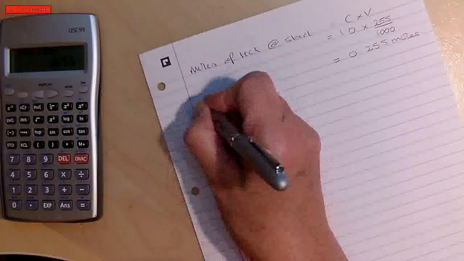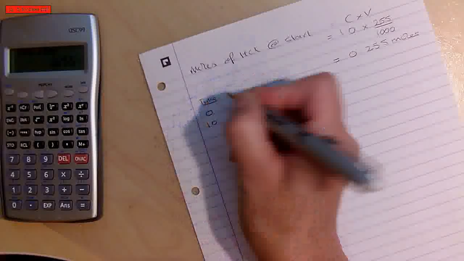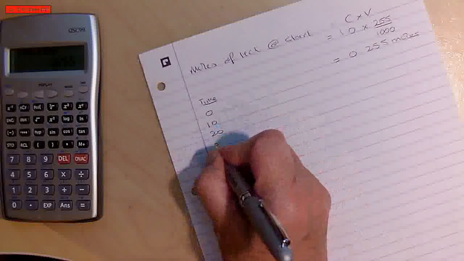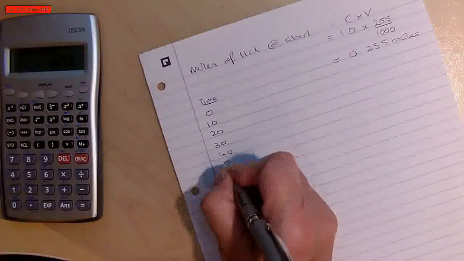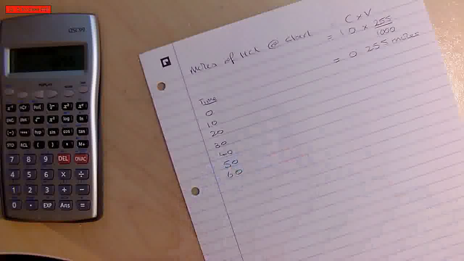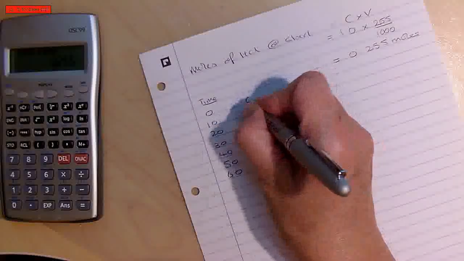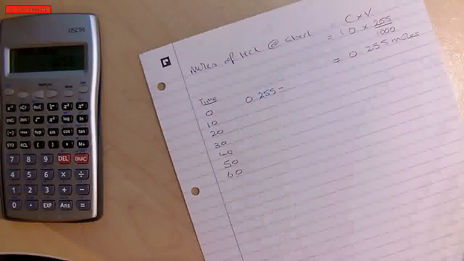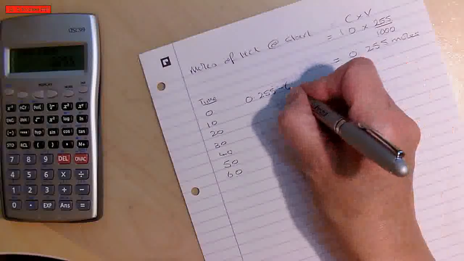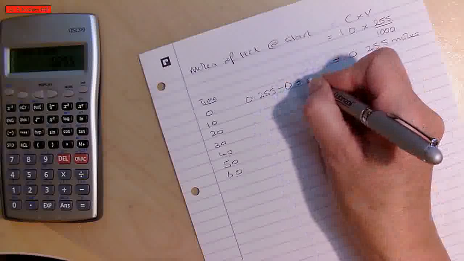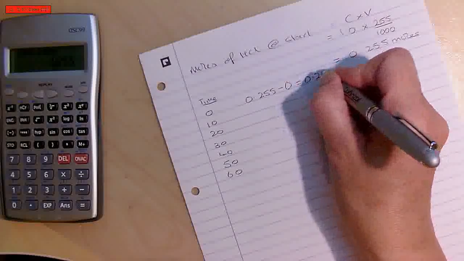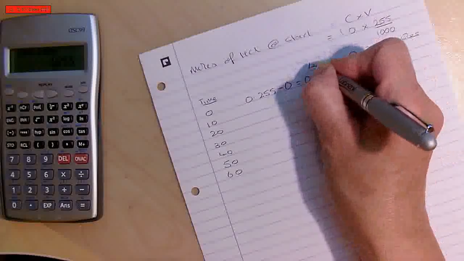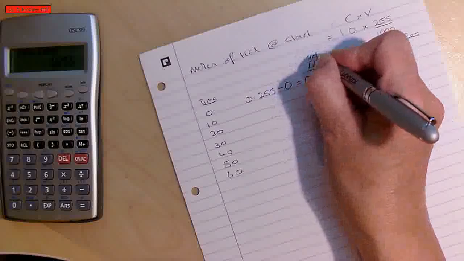So how much HCl did I have left when the reaction was going? So I'm going to put the time here again. Time 0, 10, 20, 30, 40, 50, 60, and it will be how much I had at the beginning take away how much I used. And at the beginning I didn't use any, so that's how much I've got left.